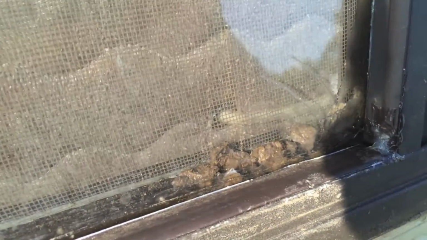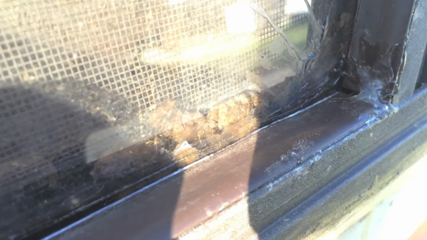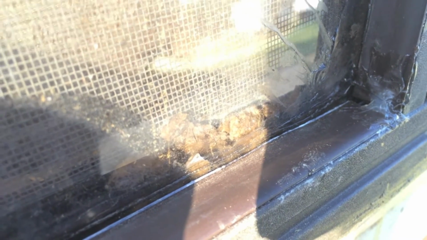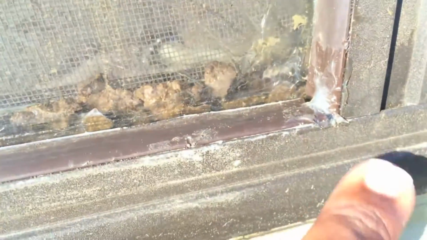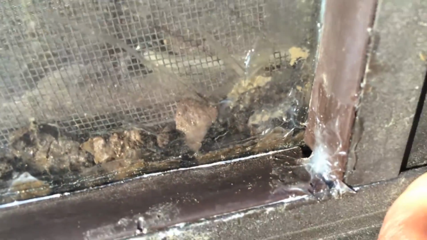Alright guys, just as I suspected, if you look right here, and I don't know if you guys can actually see it, let me see if I can focus on it there. There's a hole right there that is not covered by what I caulked. So what's happening is water's coming down, getting in that hole, into that track, and flooding that track out. There's also a hole right here, as you can see, right there.